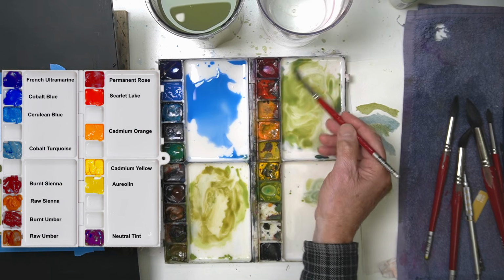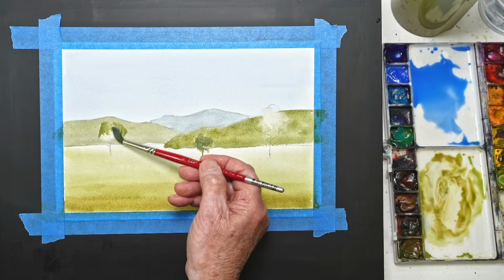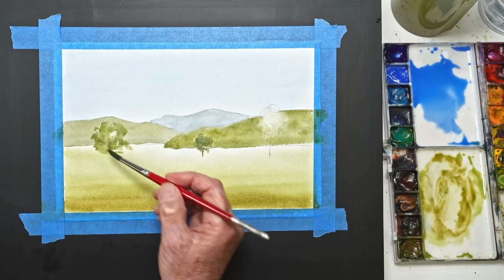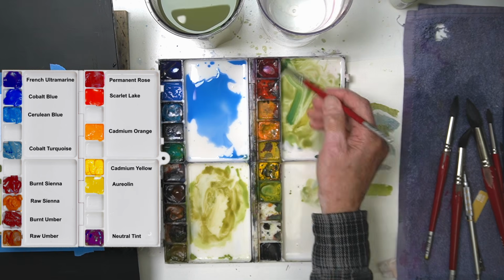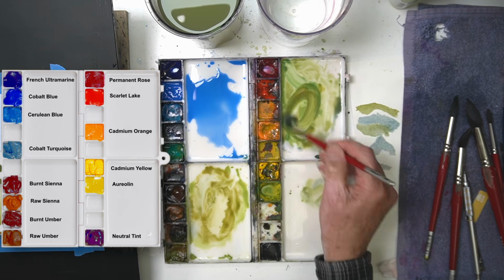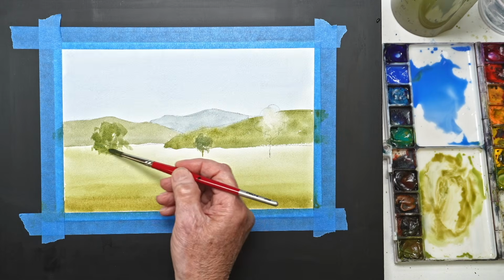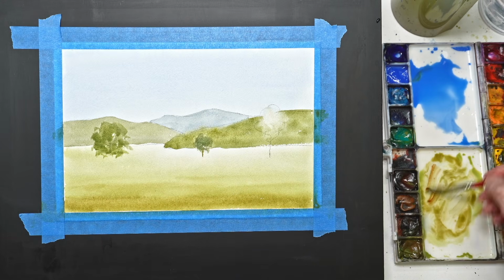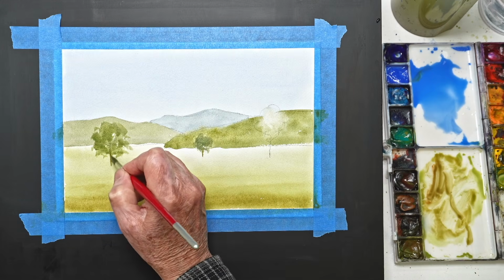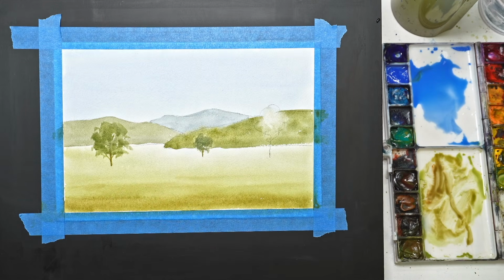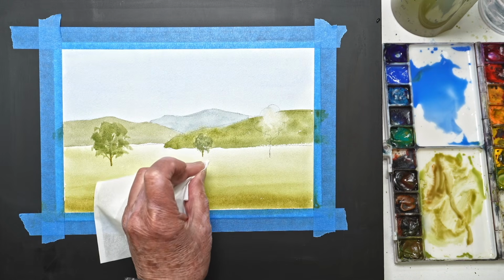Now this tree is closer. Just going to lighten this and add some texture to it. There we go.